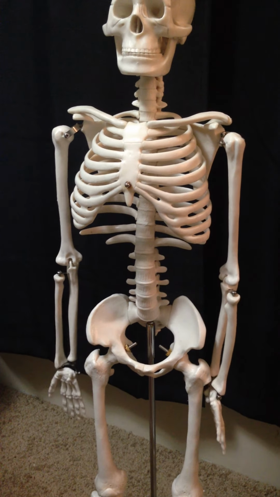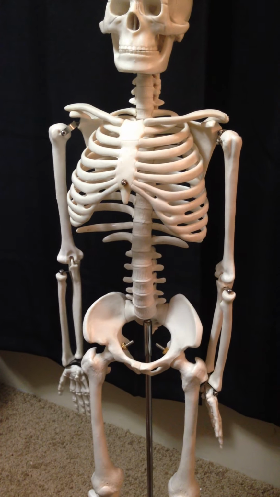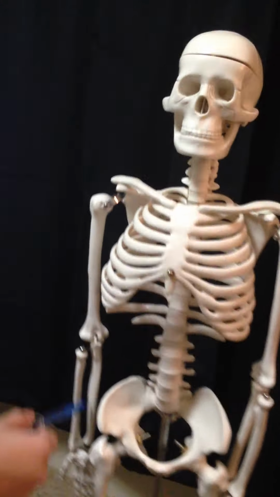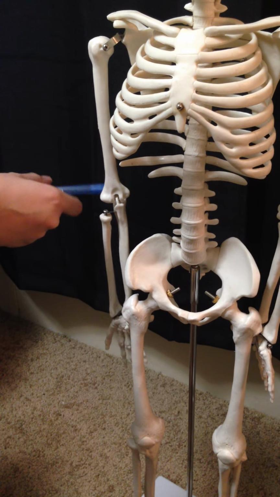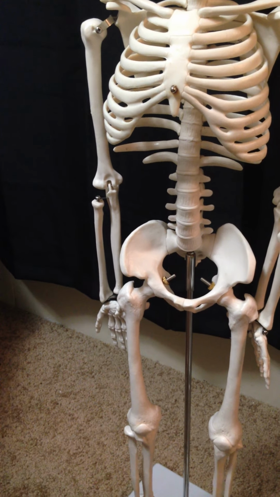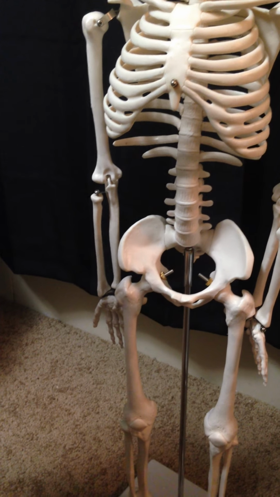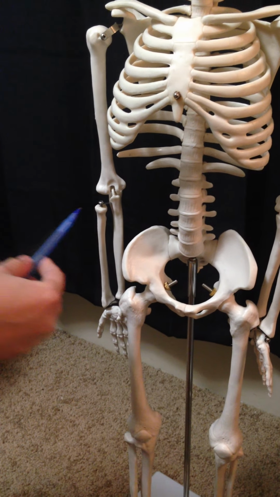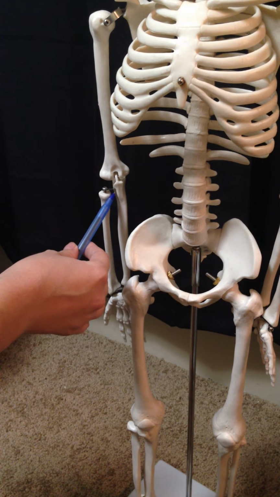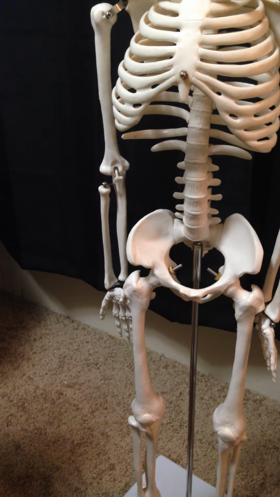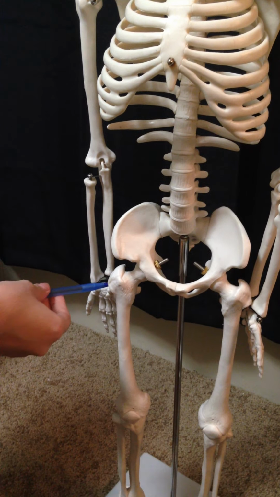Moving on to the forearm, we have the ulna. So the ulna is this bone right there, and the olecranon is behind here, the elbow. The coronoid process is right in here, right there. The styloid process of the ulna is actually at the end.